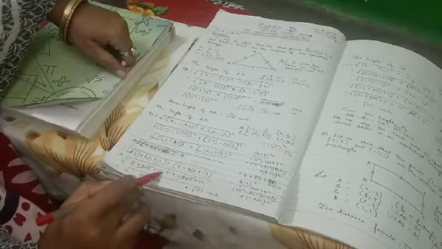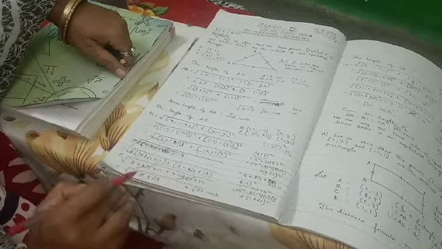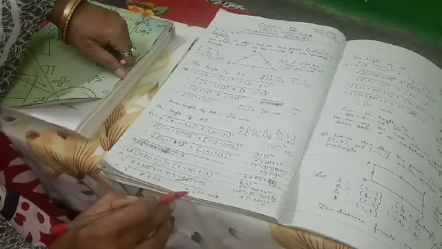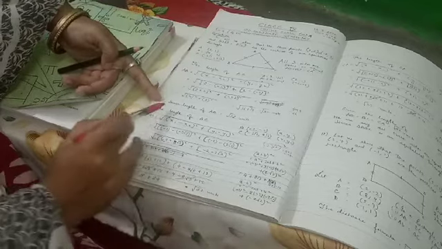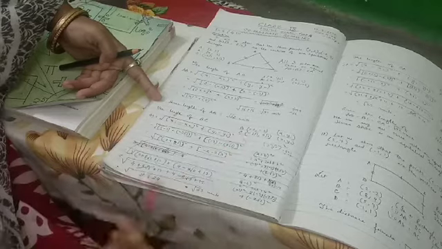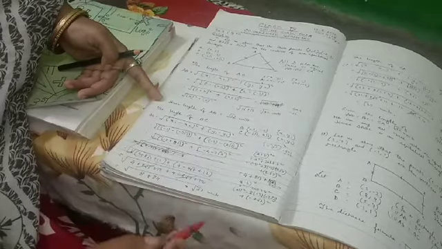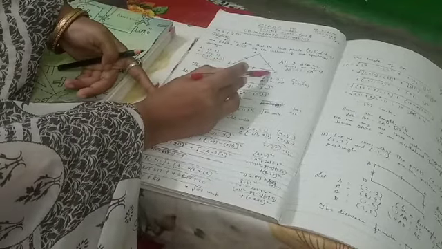So what do we have inside? 4 plus 12 plus 4 plus 12. Add 4 plus 4, 8. 12 plus 12, 24. What is it coming to? Root 32 units. So we have already calculated the length of AB as root 32 units. Length of BC is also root 32 units. So the length of AB is equal to BC.